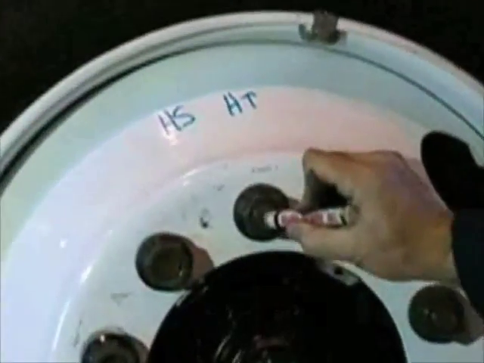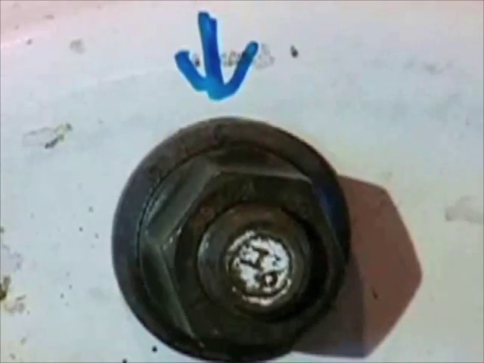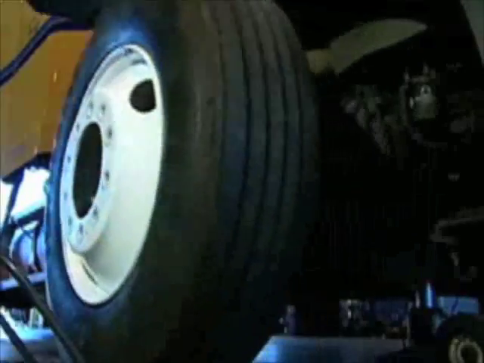Also mark one of the studs and wheel holes at the location of the least hub gap so that you can place the wheel back onto the vehicle in the same position. Remove the tire assembly from the vehicle.